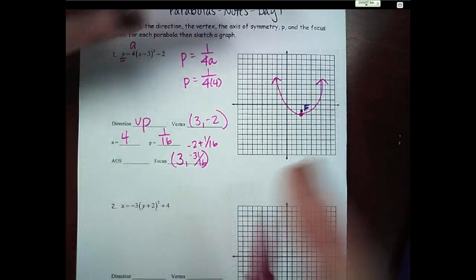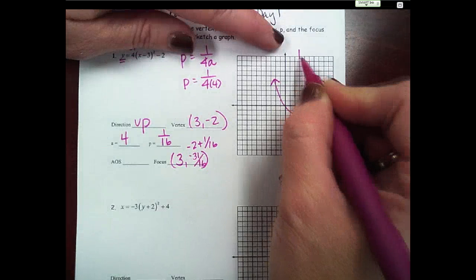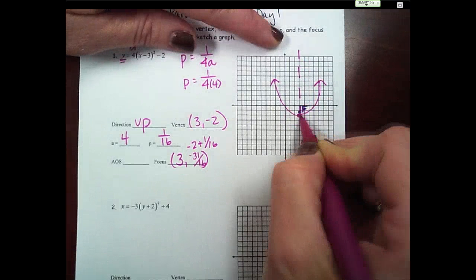Now, my next question is the axis of symmetry. Okay, let's draw it first. Here's your axis of symmetry. Remember, it goes right through the vertex, doesn't it?